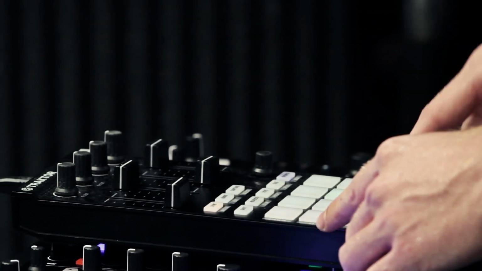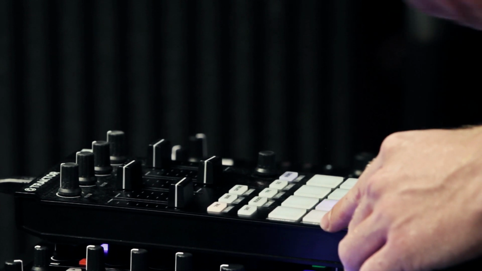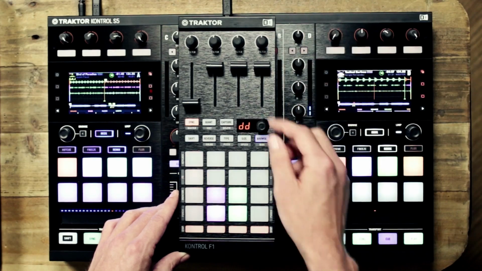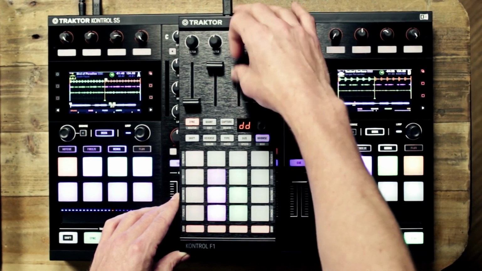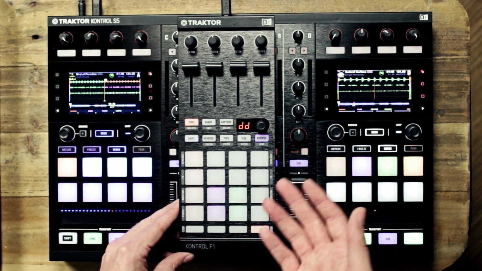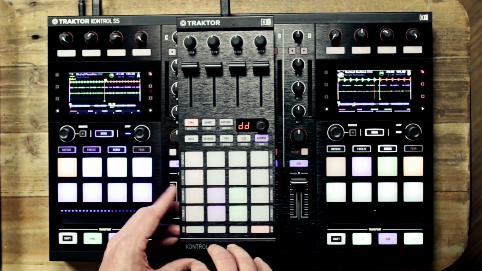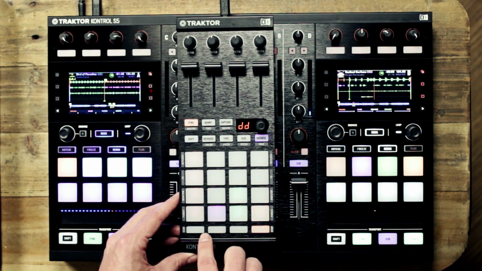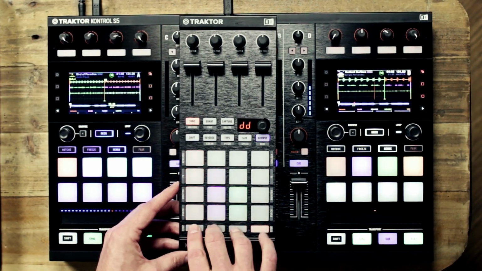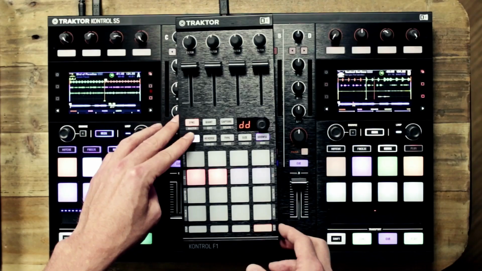Now the lights on the pads represent the stems that are currently playing. So when I lower one of the volume faders, the lights for that particular stem dim down. Now, just like the S5, I can also mute and unmute the stems just by pushing the stop buttons at the bottom here. And also by holding Shift, I'm able to turn on and off the effects per stem.